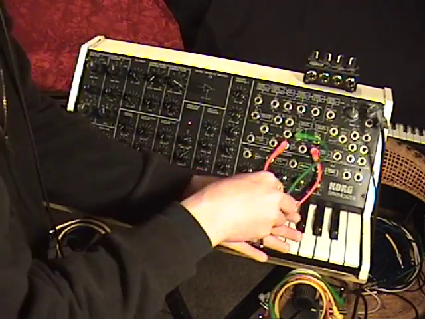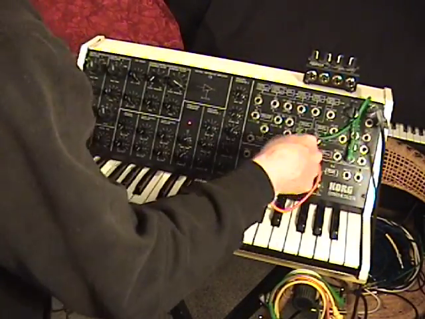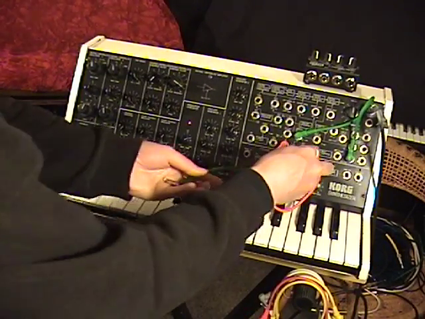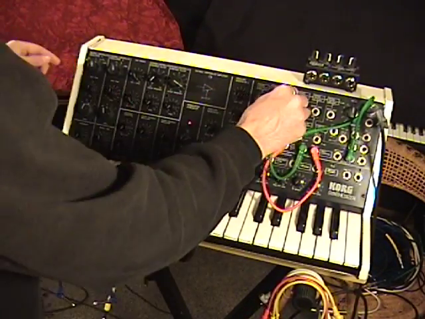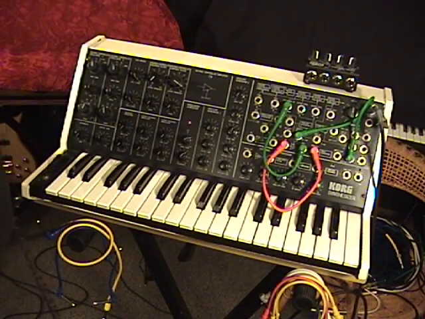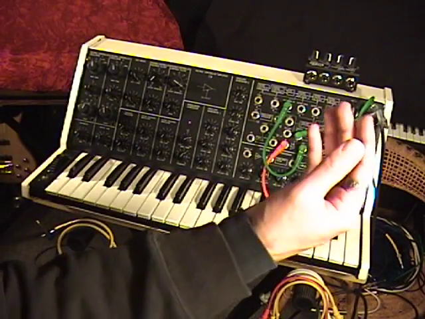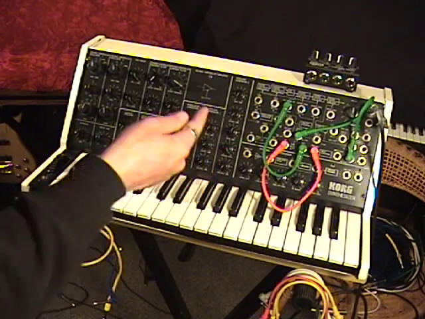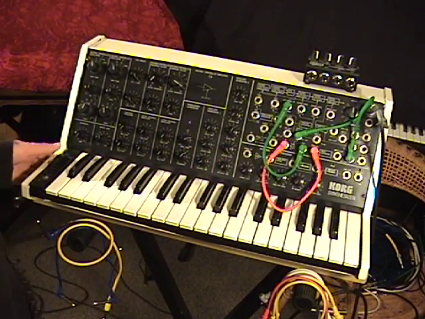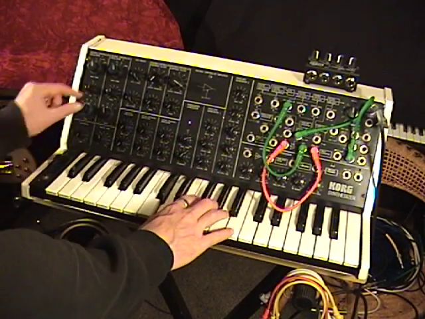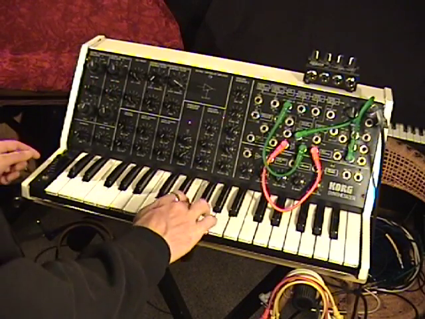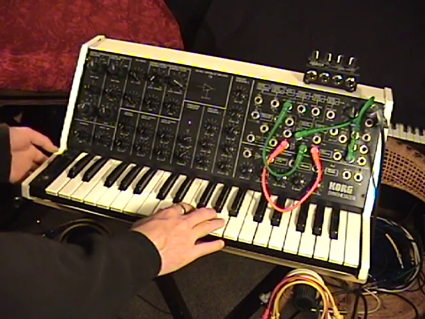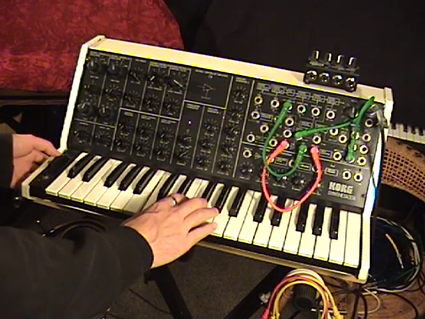Let's plug the mod wheel into the control input of our little extra VCA. Then we take the output and run that back into the external signal in. So our noise source is going into the external signal in like we had it before, but now we have the ability to control the volume with the mod wheel. So here are our two tones. And we want to add pink noise to that. We use the mod wheel as a volume control.